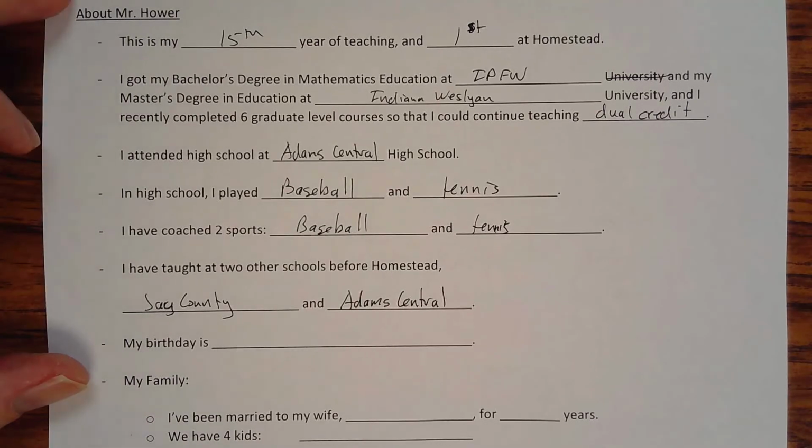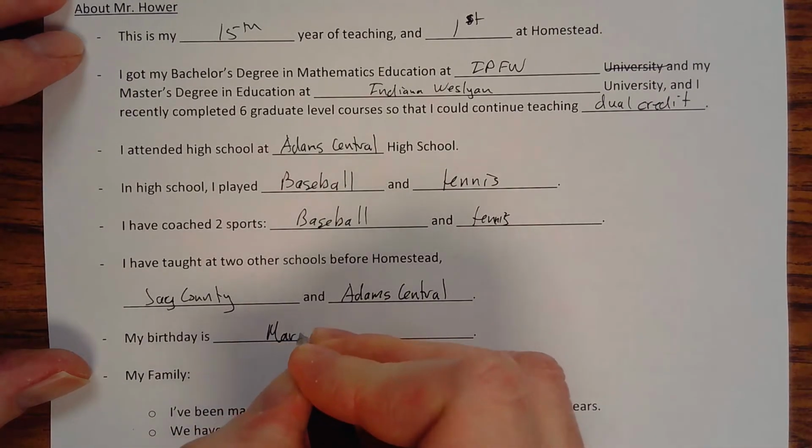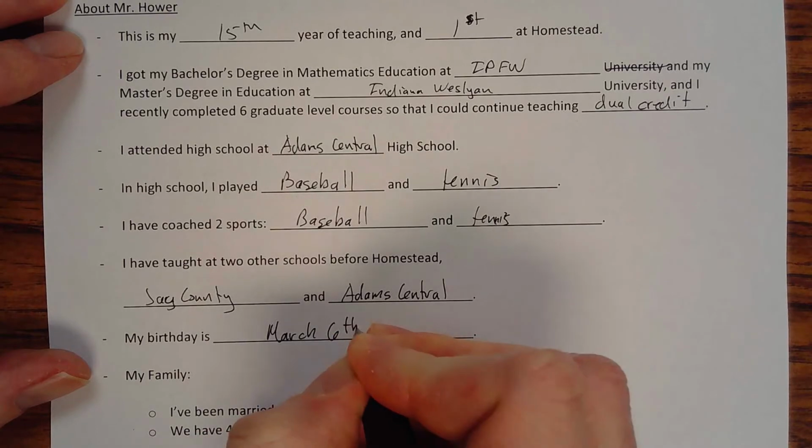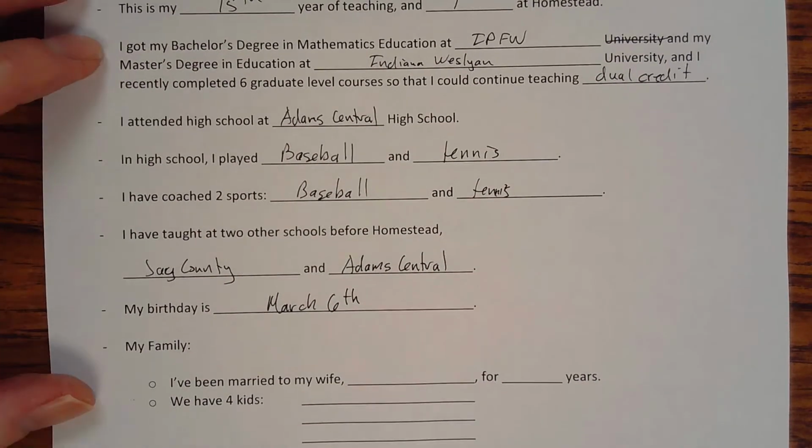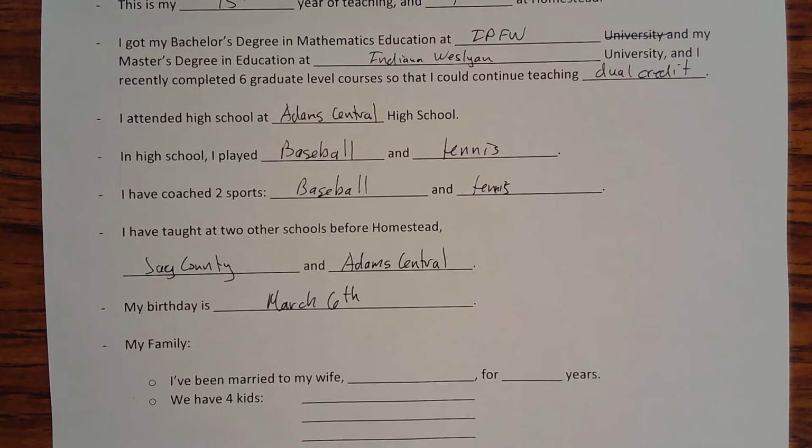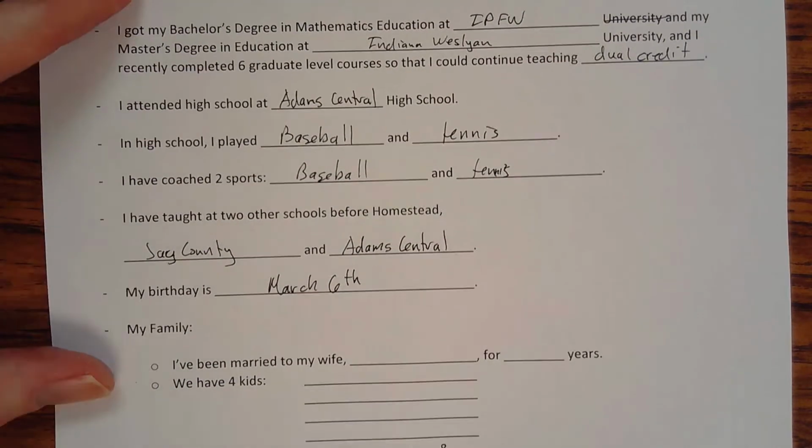My birthday is March 6th. So you're going to want to write that down so you can bring in your gifts, your birthday presents to me on March 6th, just a couple months away.